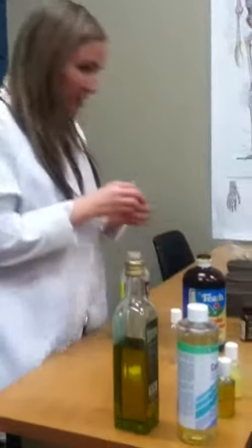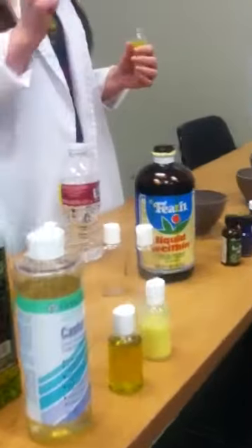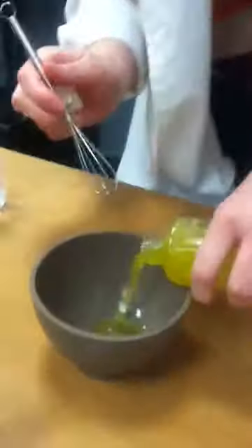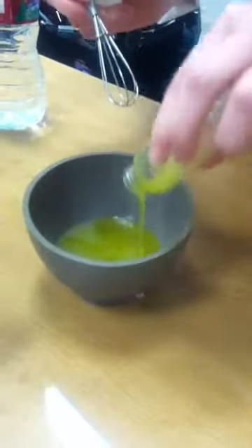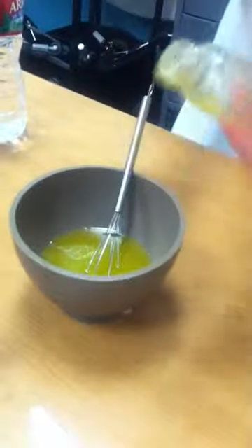And this gets very messy. So for this one, you can either use a funnel and shake it up for a long time, or you can mix it in a bowl. I'm going to do it in a bowl, just for the sake of this demonstration. And you don't need a lot of the lecithin.